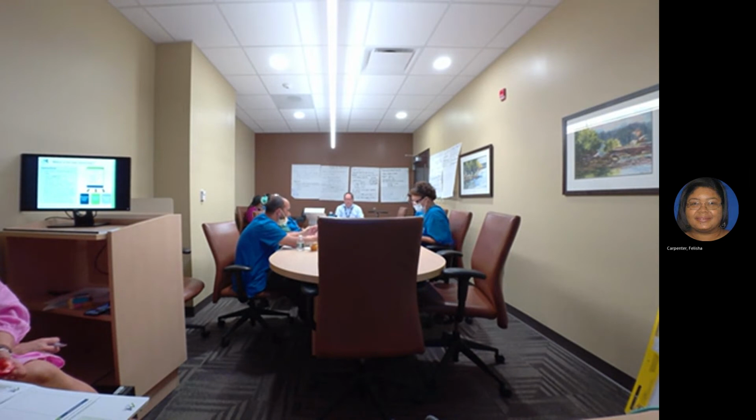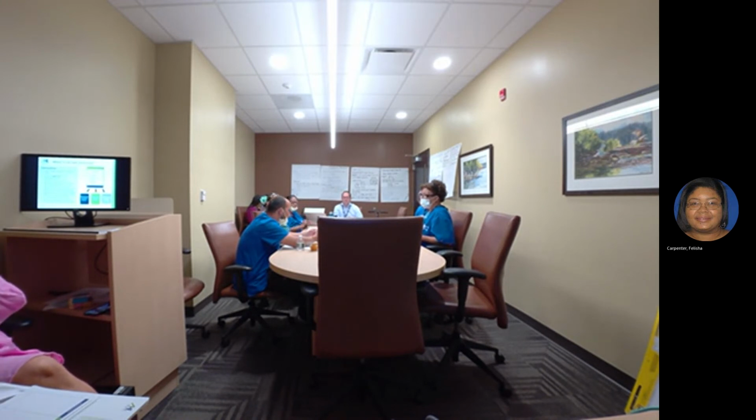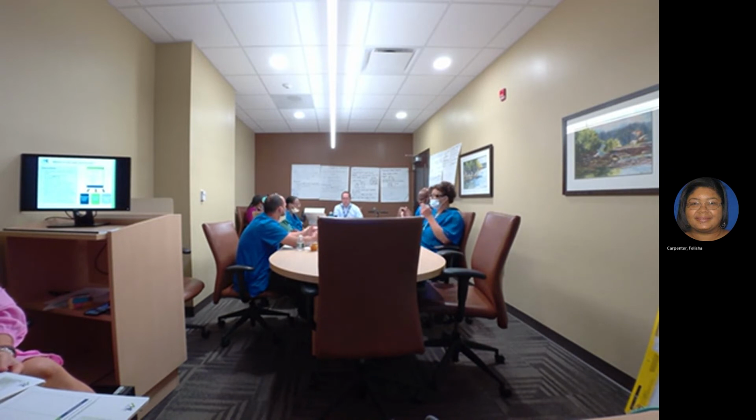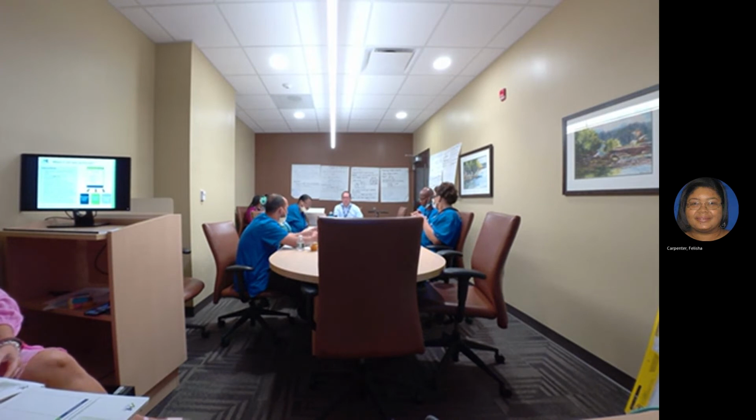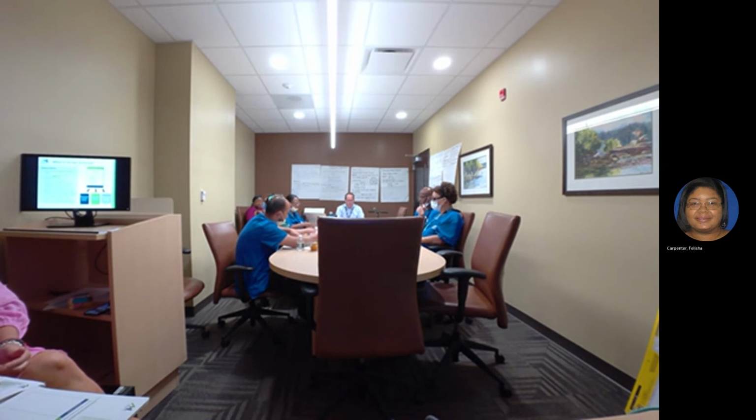Replace the privacy cubicles and shower curtains. When are we going to do that? Isolation rooms, and discharge? Yes, discharge isolation rooms. You've got to change the shower curtains. We're not necessarily going to do it in a regular discharge room unless it's visibly soiled with blood or bodily fluids. Isolation. Okay, excellent.